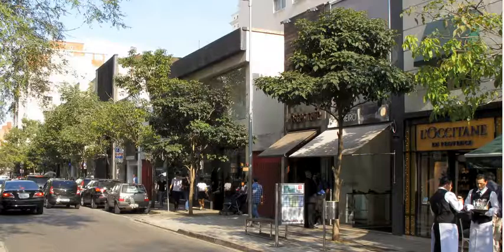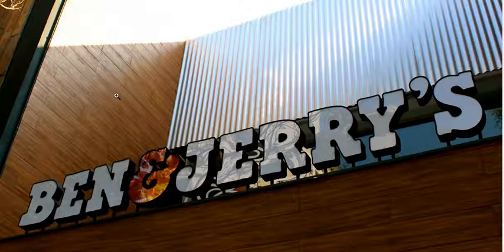And then recently, Ben & Jerry's store opened here in Oscar Freire. I'm not sure, but I think it's the biggest Ben & Jerry's store in the world. So please come and visit it and get your chocolate chip cookie ice cream here.